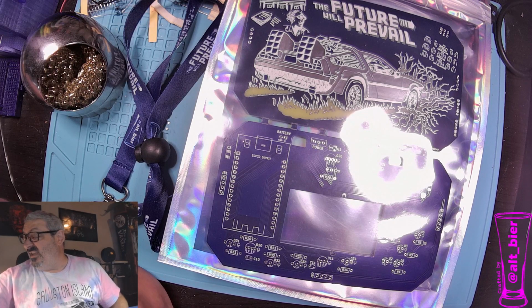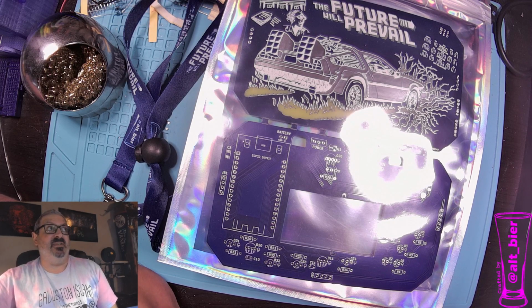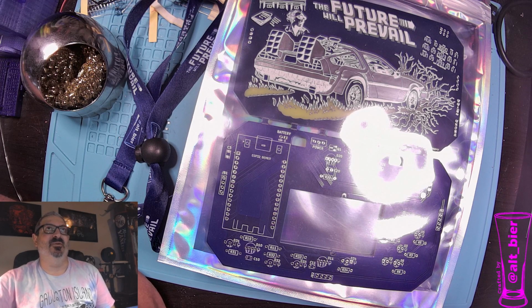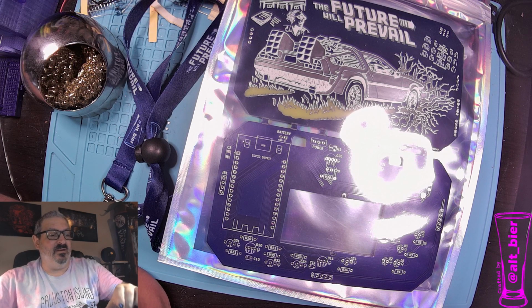I'm excited to get those out, and to match up these cool holographic bags, I went ahead and ordered holographic stickers from Sticker Mule. Those will be included in all the badge kits as well. That'll be kind of cool. And that just reminded me, I don't know when I'm supposed to get those.